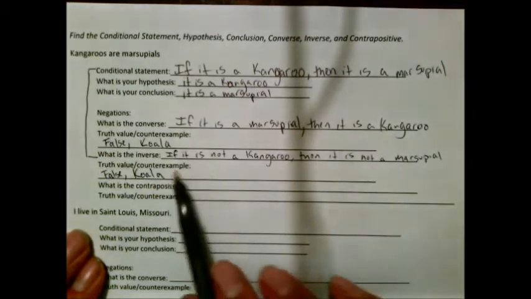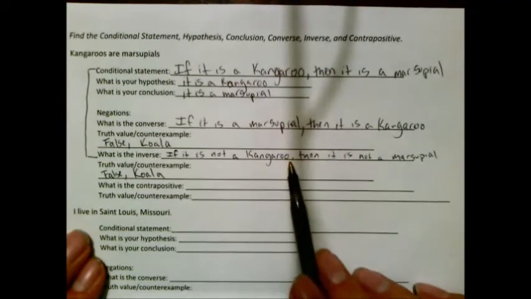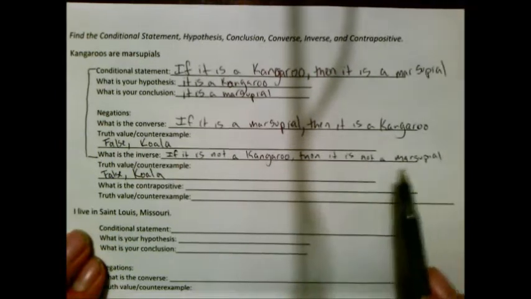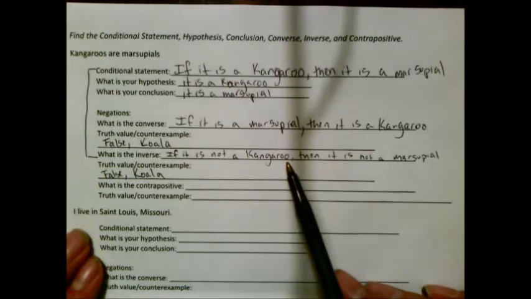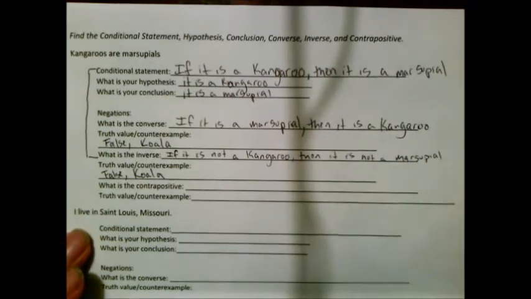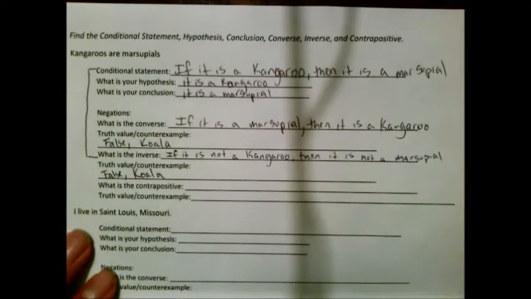What we're trying to do, alright, is see if the hypothesis is true, then the conclusion is also true. Alright? Both of these parts have to be true for it to be true. If it's not a kangaroo, okay, so assuming that's true, then it's not a marsupial. Well, this is not a true statement. Alright? This whole thing's not a true statement.